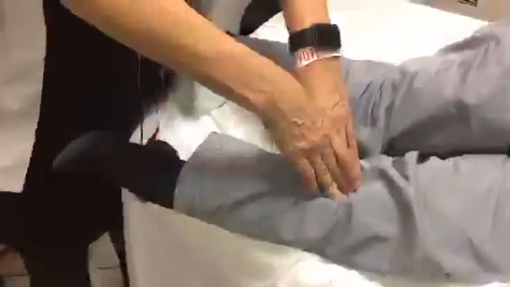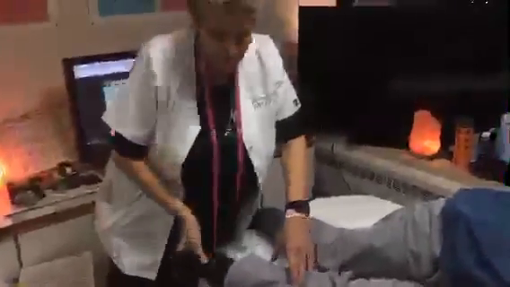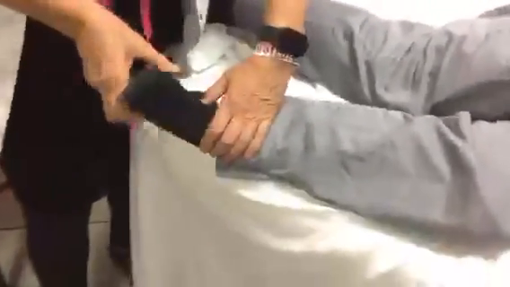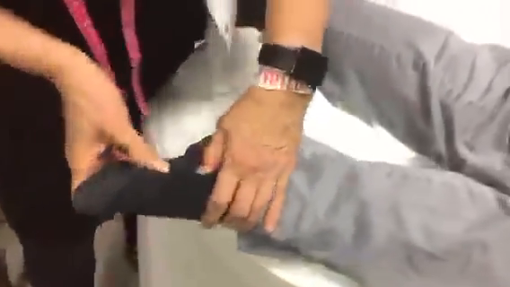So here I'm bringing where it attaches towards where it begins. So I'm going to shorten it all the way, then lengthen it all the way. Shorten it all the way, lengthen it. Then you get in deep there, then you're stretching it. So you go in deep, and then stretch it. And then go in deep, and stretch it. And all the way to where it attaches.